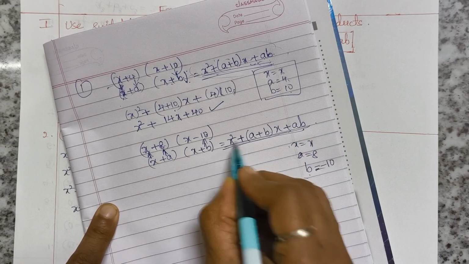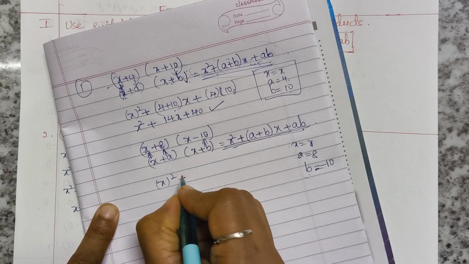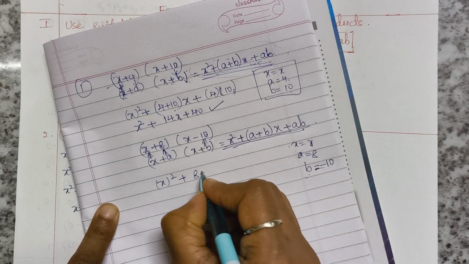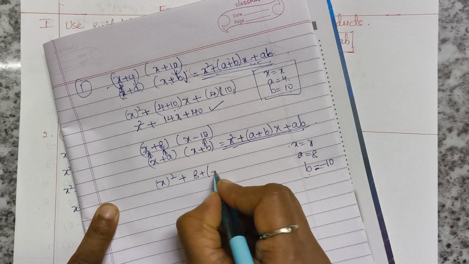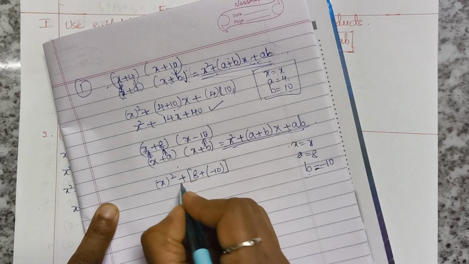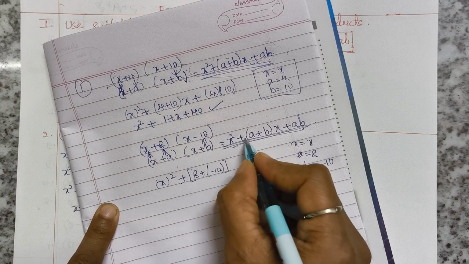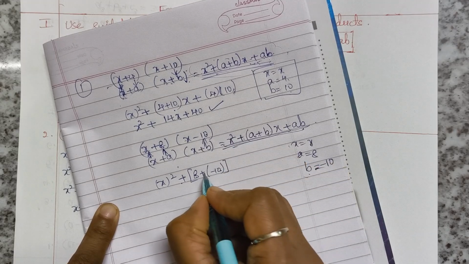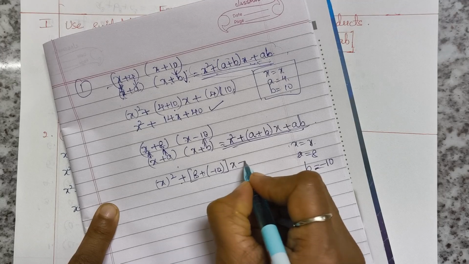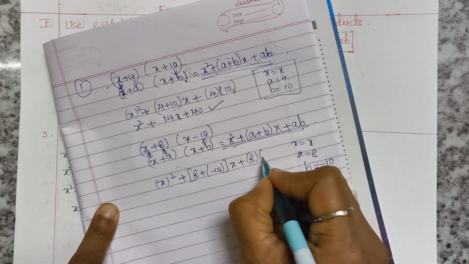First, x square. Applying, we get x² + (8 + (-10))x + (8 × -10). A plus b means minus 10 into x, and ab means 8 into minus 10.